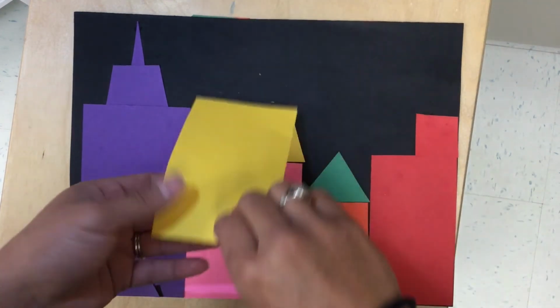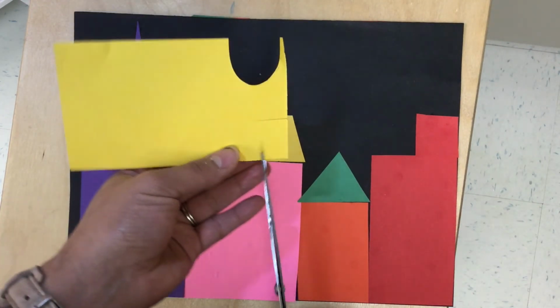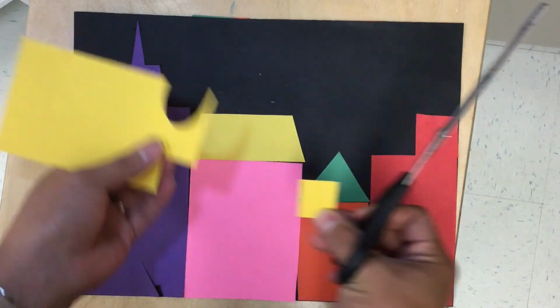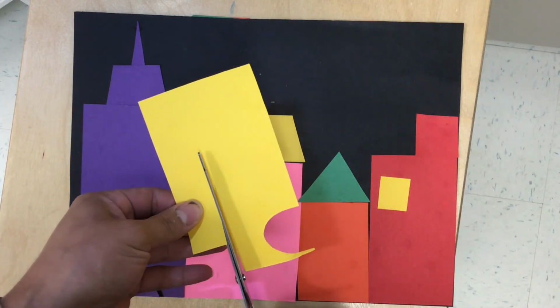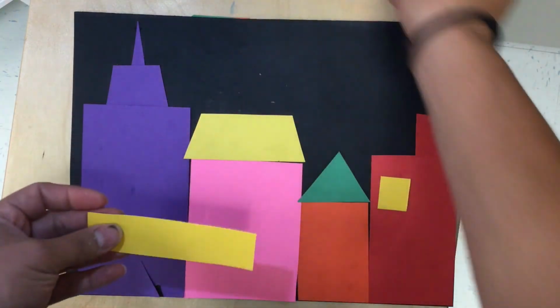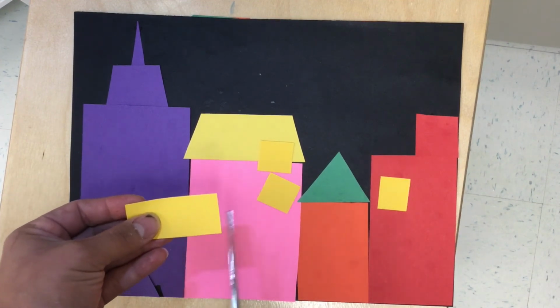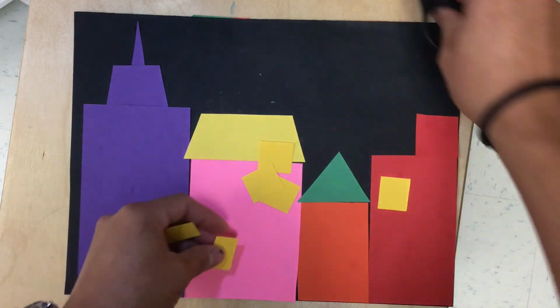Now we know that a window can be the shape of a square. But if we cut out one square at a time, that's going to take forever. Let me show you a little trick. Cut out a strip of paper, then you can easily snip, snip, snip as many squares as you need.